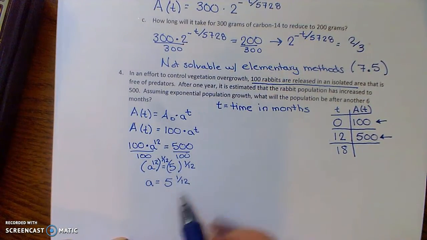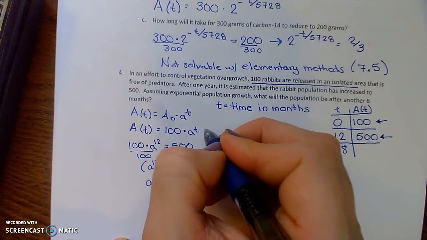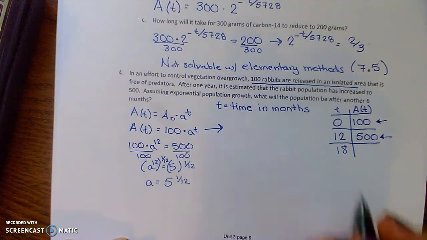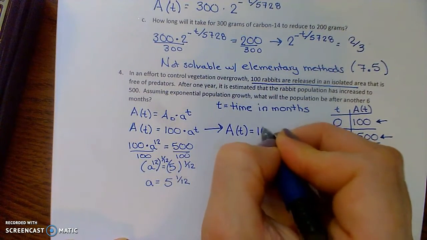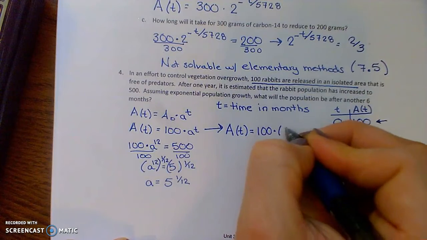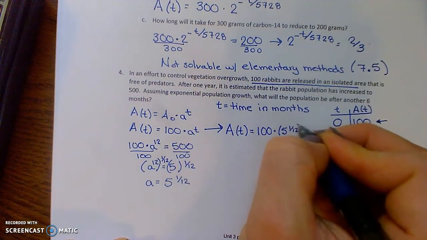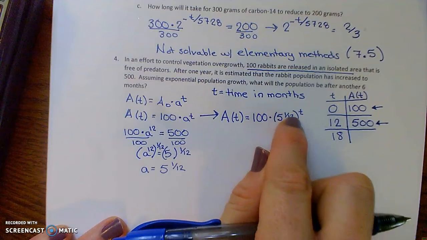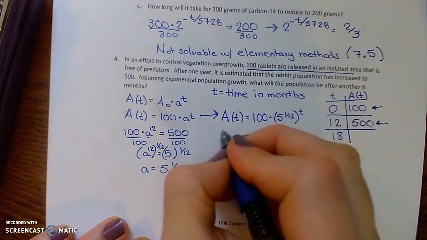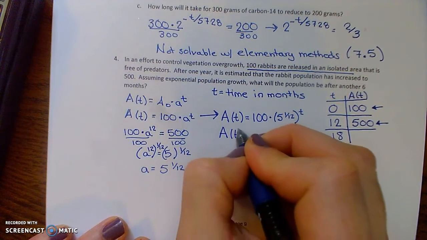All right, so this is great. Now I know what the base is, so I can go ahead and rewrite this equation. The amount after time t should be 100 times a, which is 5 to the 1/12th power, to the power t. And you can even simplify this by multiplying those exponents.